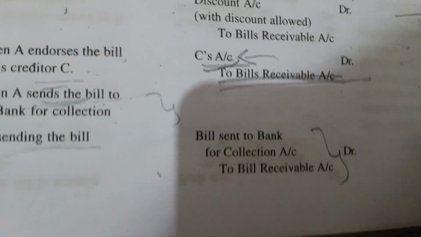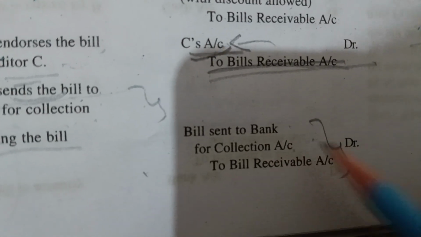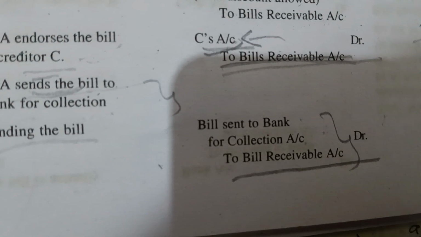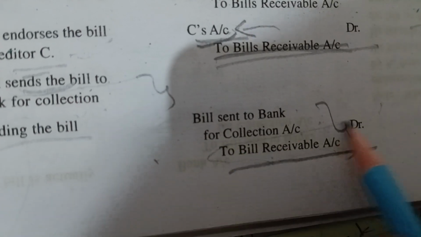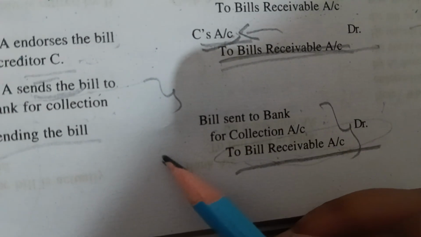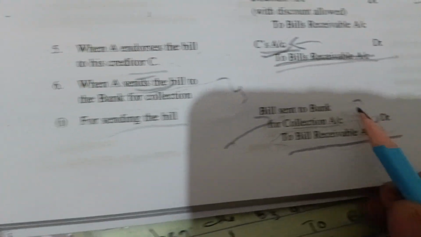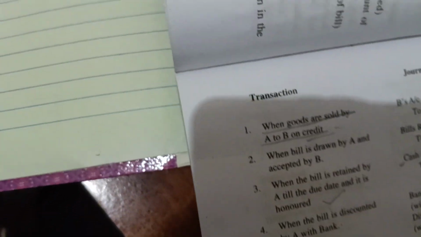So bill sent to bank for collection account debtor to bills receivable account. So in the place of C, we are writing bills receivable account, and where we are sending, bills sent to bank for collection. It is so simple. So for sending the bill we have seen this. For accepting the bill we have another entry.